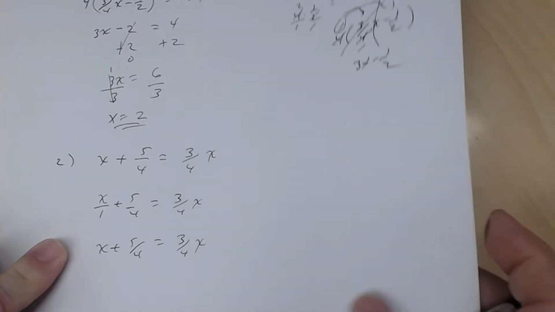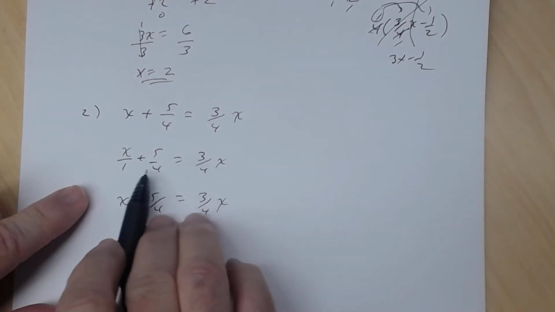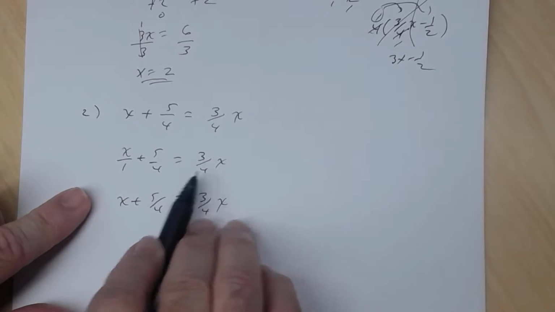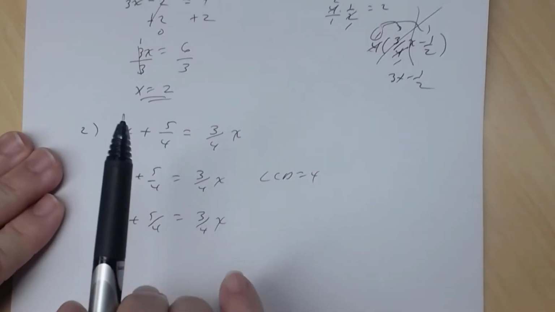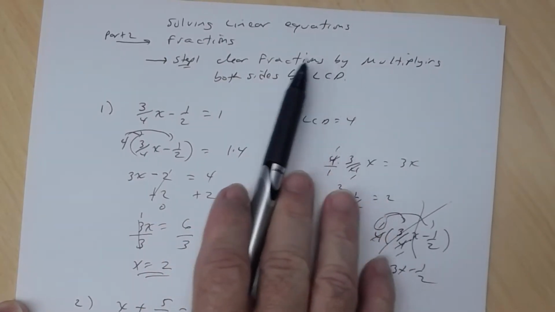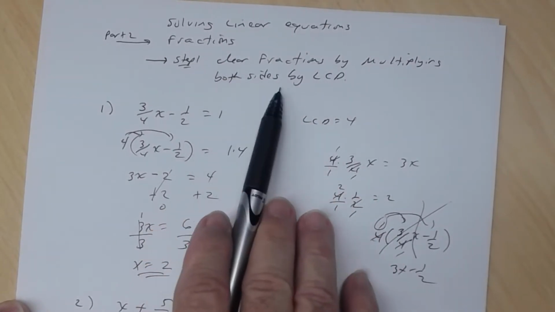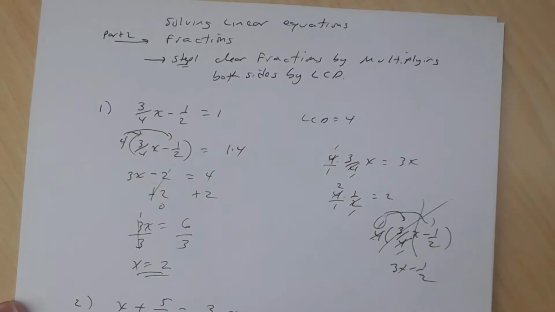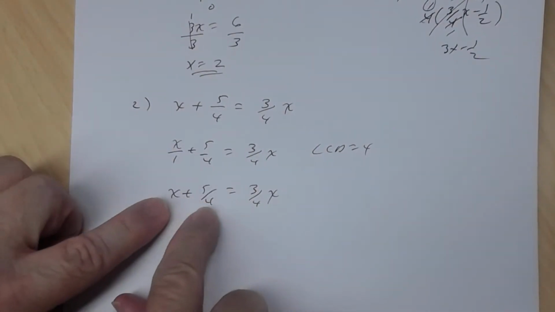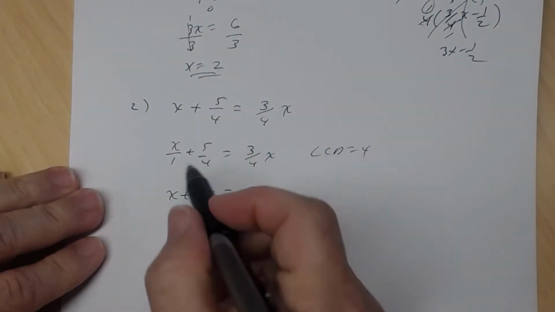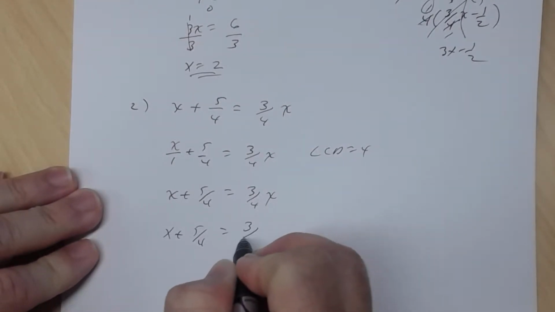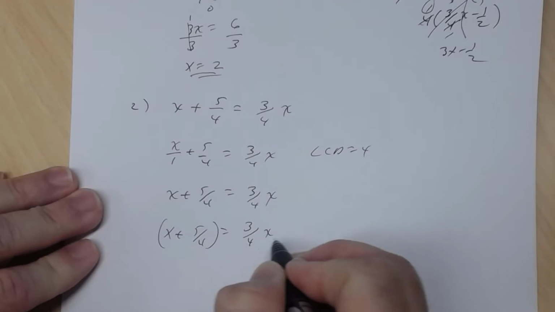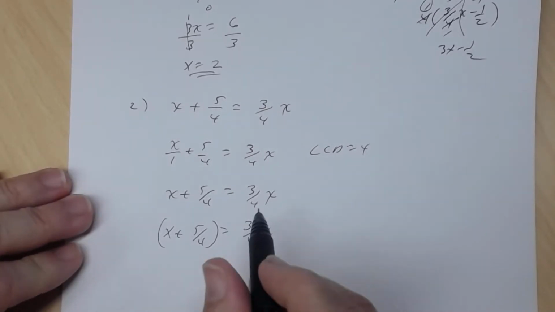So when talking about the LCD, you're going to look at all your denominators. This is 1, this is 4, this is 4. So the LCD is 4. And then, just like we did, you're going to clear your fractions, so you're going to multiply both sides by the LCD. Since this side has more than one term, I'm going to put that in parentheses. Since that's just one term, I'll leave it alone.